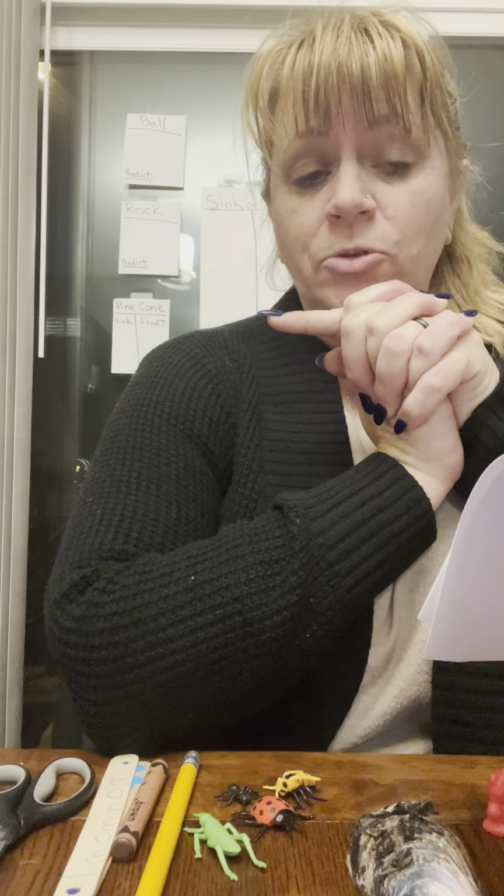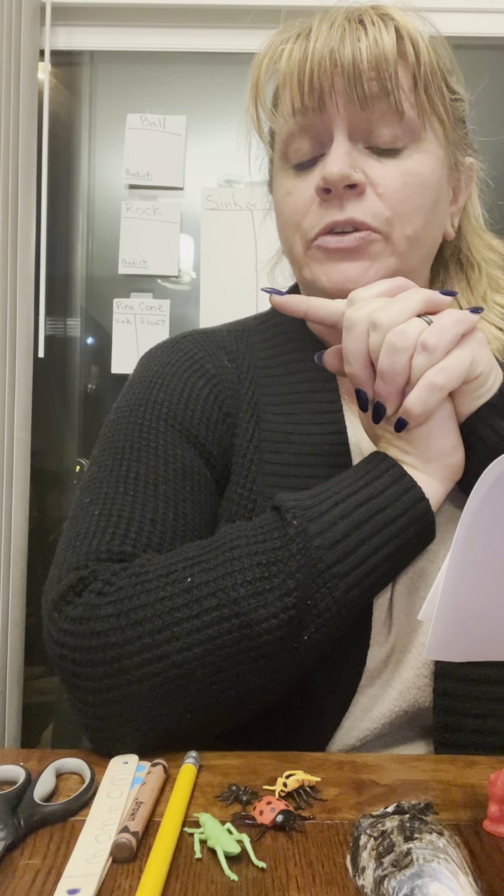My two objectives for this lesson plan are that my students will be able to identify characteristics of an object and relate them to their ability to sink or float. So we'll introduce buoyancy as one of our vocabulary words in this lesson, and then the students will be able to observe and record their findings.